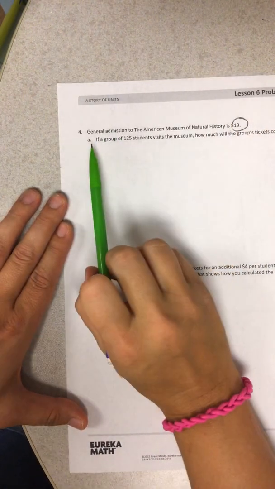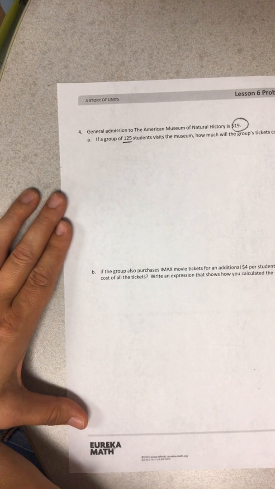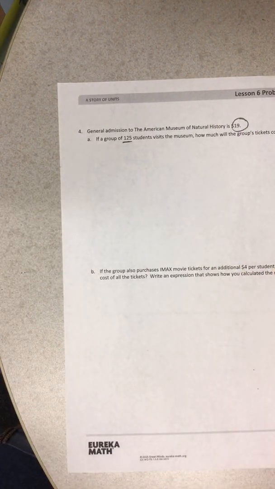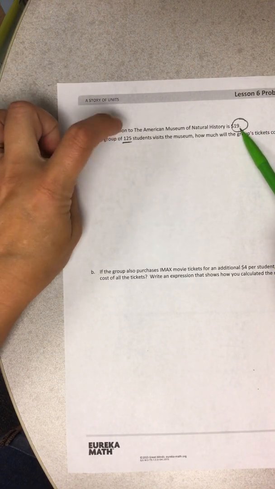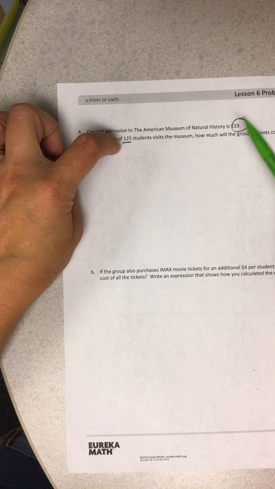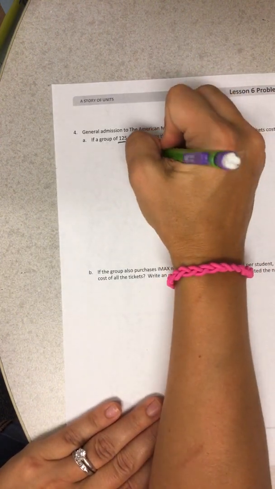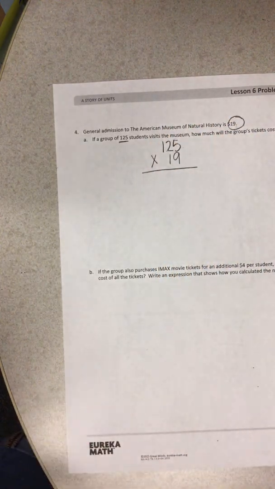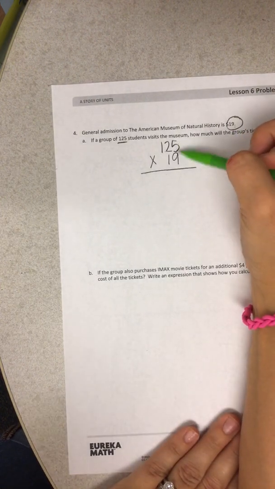Okay. So it says if a group of 125 students visits the museum, how much will the group's tickets cost? So I know I'm going to be multiplying these 2 numbers. Now on this one, because it is a word problem and you're figuring out what 2 numbers you're multiplying, when you're multiplying these out, I would always start off with the number that has more place values on the top, or the bigger number. So I'm not going to write 19 times 125. I'm going to write 125 and I'm going to multiply it by 19, okay? That way it's not confusing when you multiply it, and for me it would kind of be a little bit backwards.